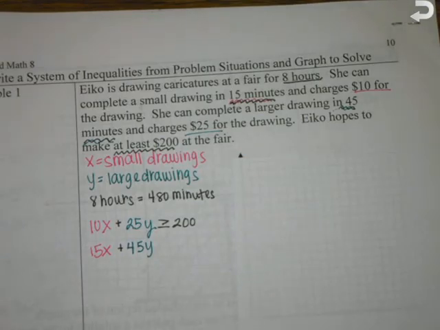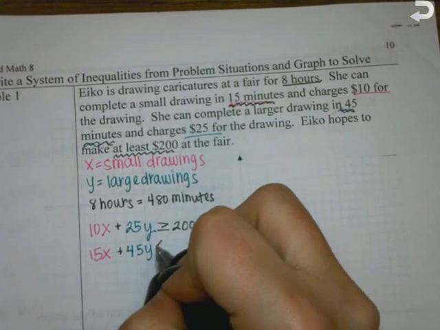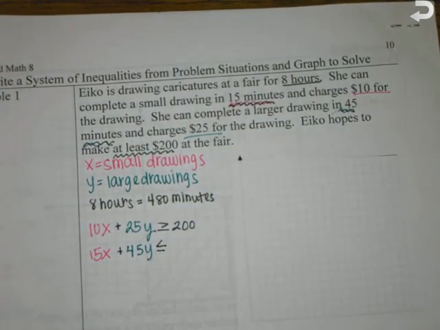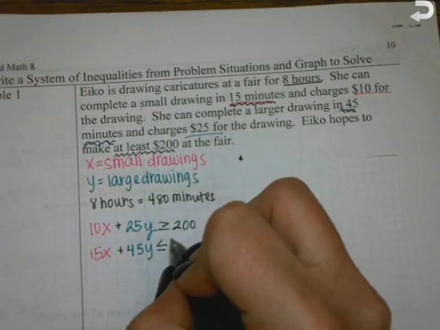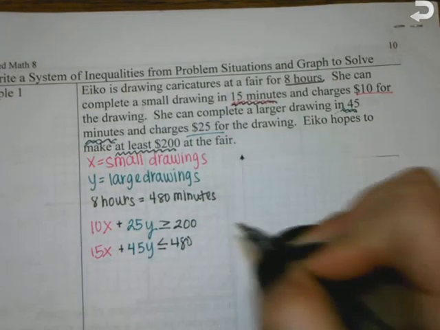No, but she could probably quit for the day, right? So what would the inequality actually be? Less than or equal to. I think that's confusing. It probably should be she works at most 8 hours, but she can work less than 8 if she finishes. Less than or equal to what? 480 minutes. And those are your two inequalities.